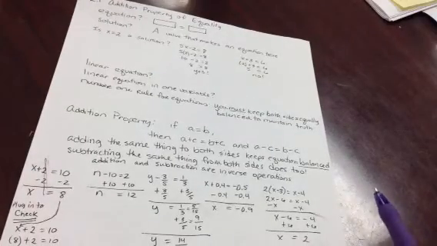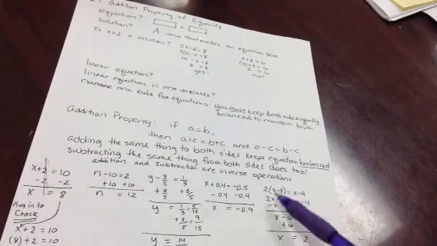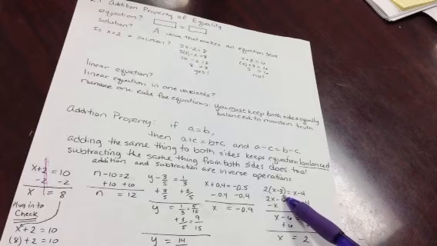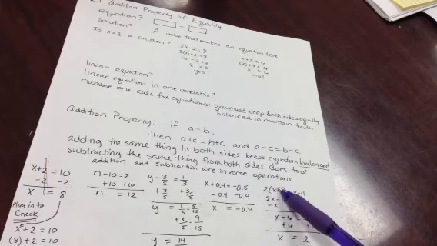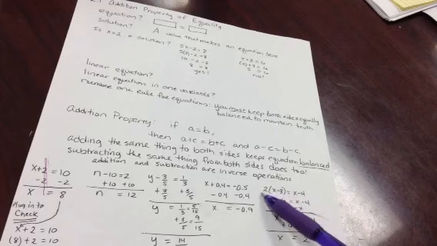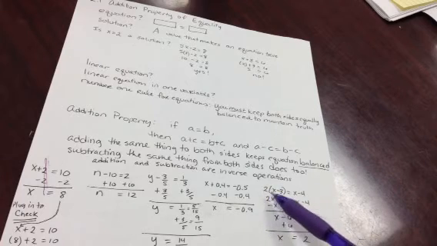All right, and so here's our final example. I have 2 in parentheses x minus 3, so it's 2 times x minus 3 is equal to x minus 4. So I'm going to use my distributive property, and I'm going to multiply this 2 through this set of parentheses, and I have 2 times x is 2x, and 2 times negative 3 is negative 6.